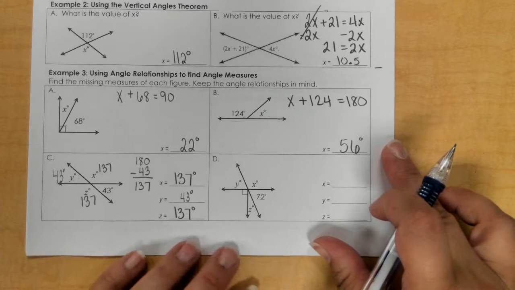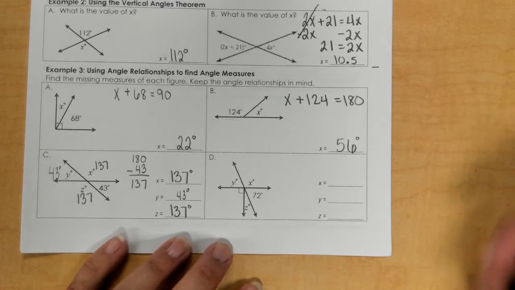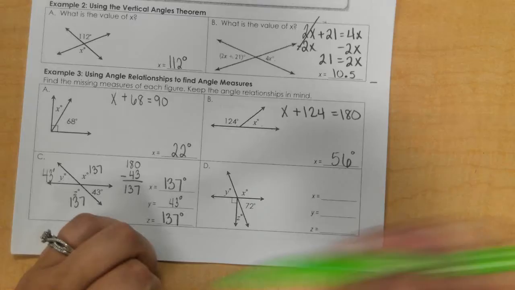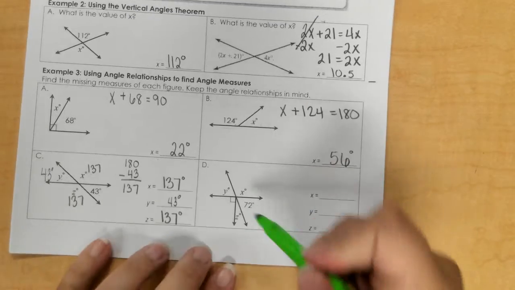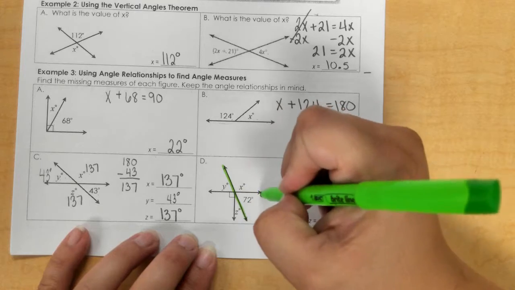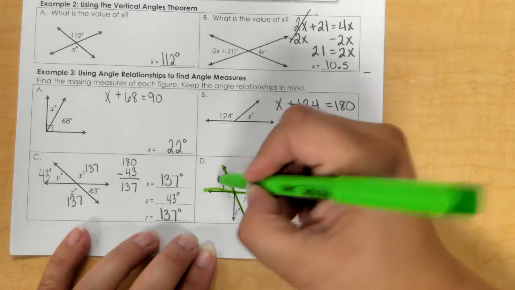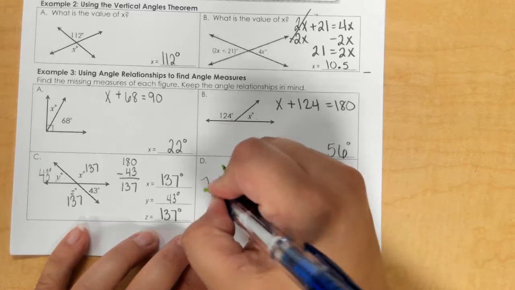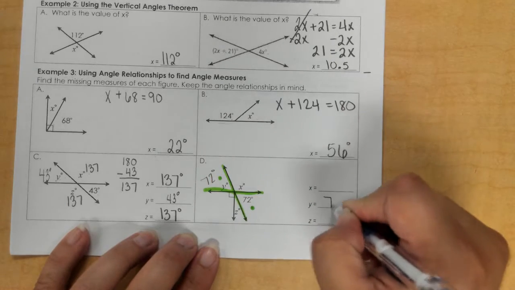For letter D, for this one, let me get a highlighter. We can see that angle 72 degrees, right here, is a vertical angle to angle Y. So Y is 72 degrees.